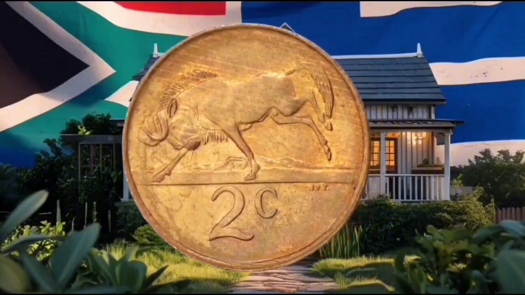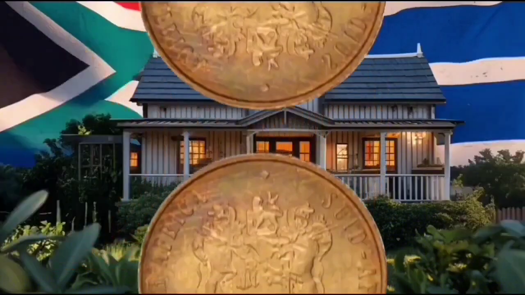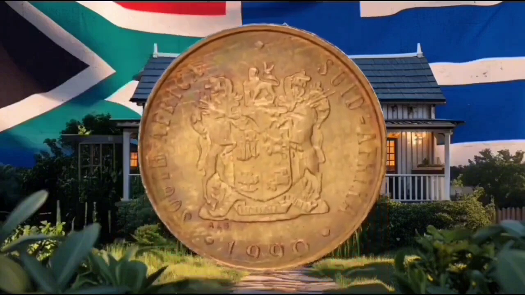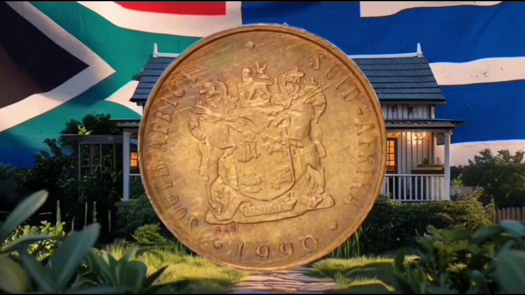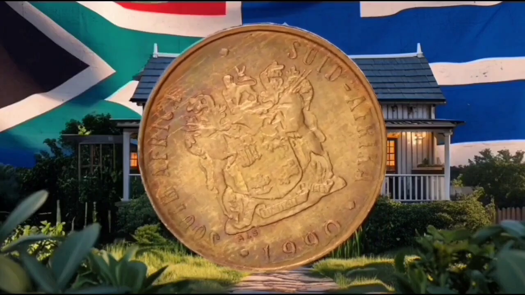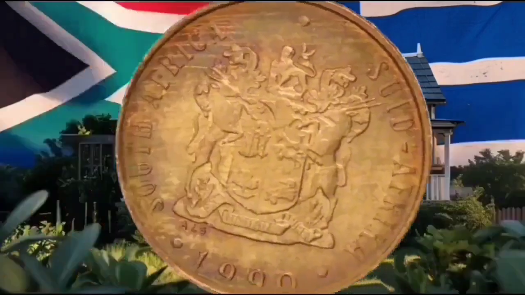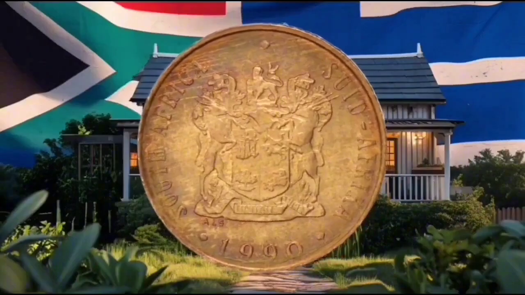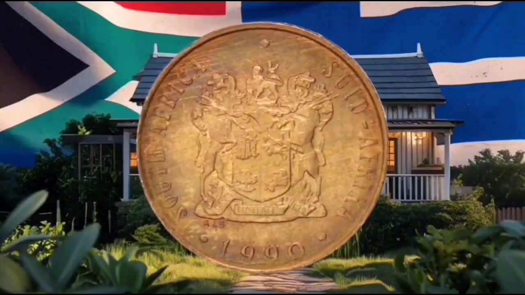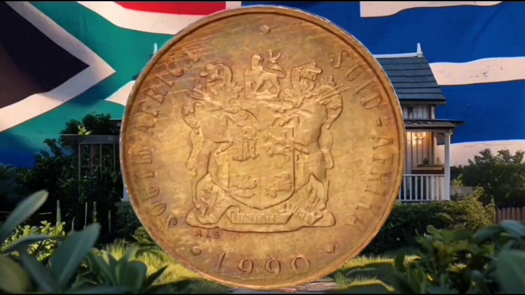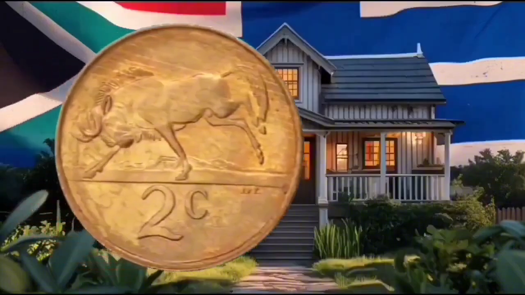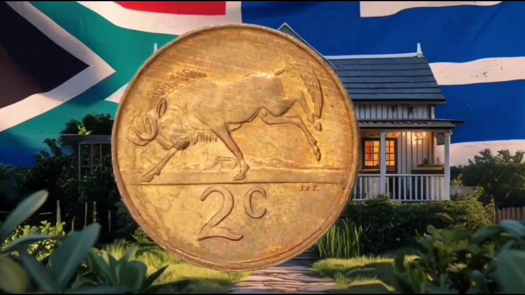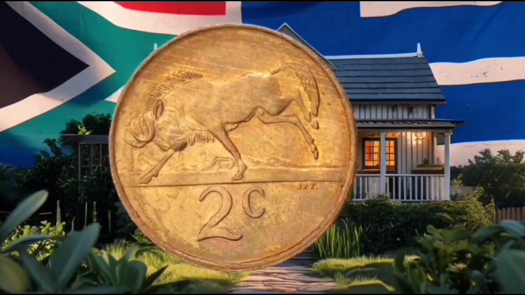The obverse side of the coin features the South African coat of arms used from 1910 until 2000. The coat of arms includes a lion, shield, and other traditional elements, symbolizing unity and heritage. Above the coat of arms, you'll find the name of the country in English and Afrikaans, South Africa and SUID-Afrika. On the reverse side, you'll see the well-known image of two sparrows sitting on a branch, a design created by artist Jan van Zyl.